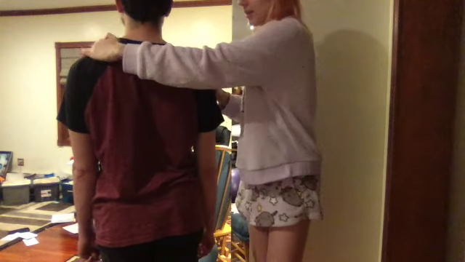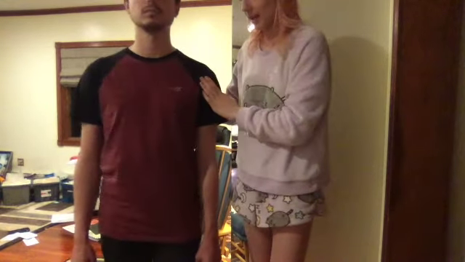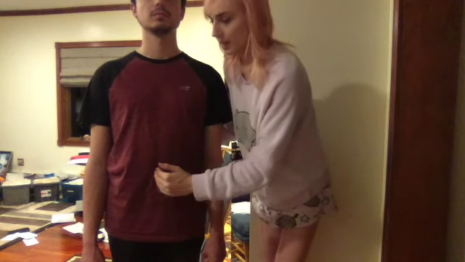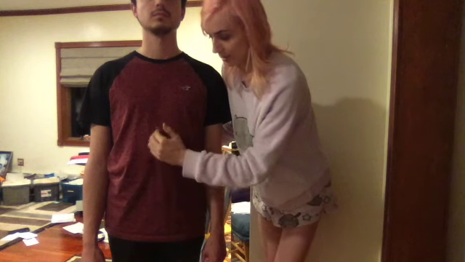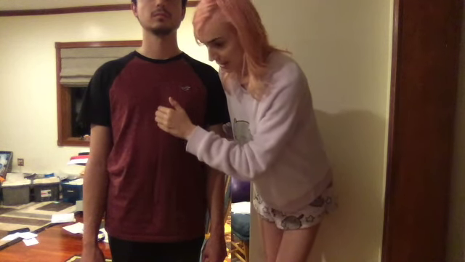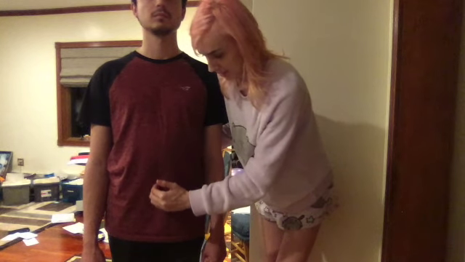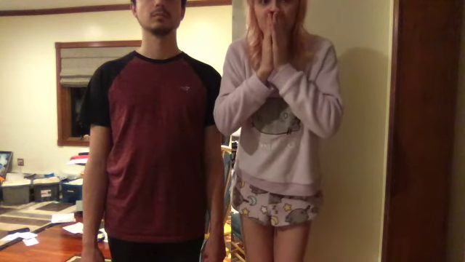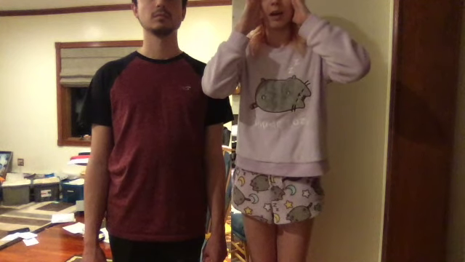We also have the linea alba, and it's like a line. It goes down from the sternum, I believe, to the belly button. And it's most predominant on a pregnant woman. You can see the line going down. For the intervertebral disc, there's shock absorbers and they're spacers. That's what they are.